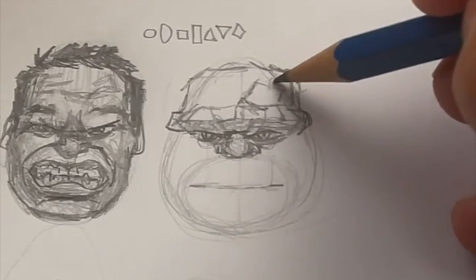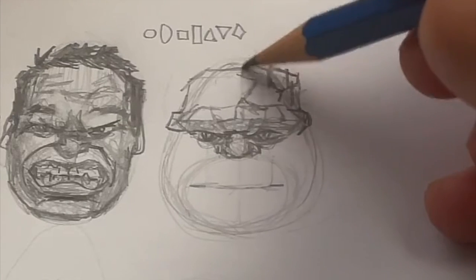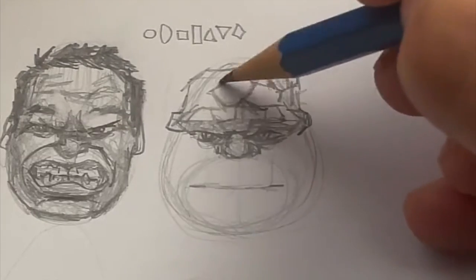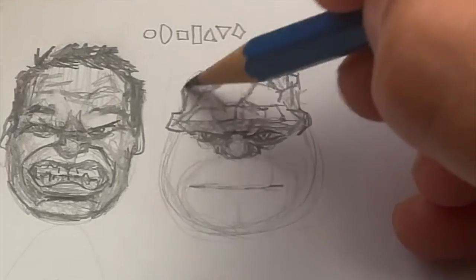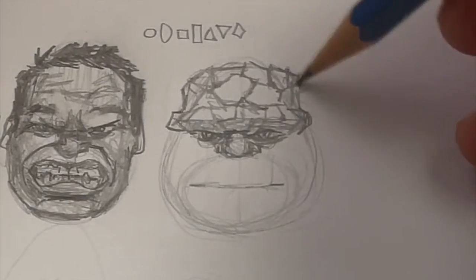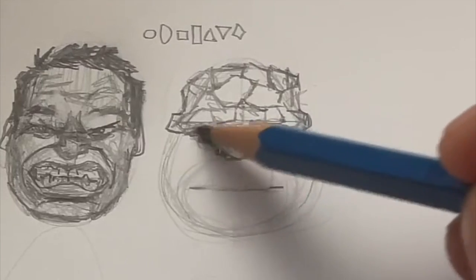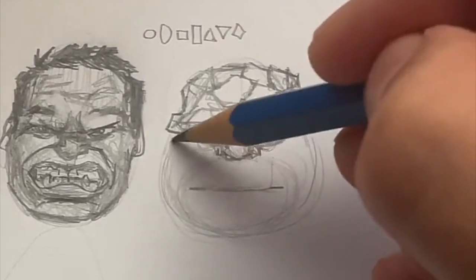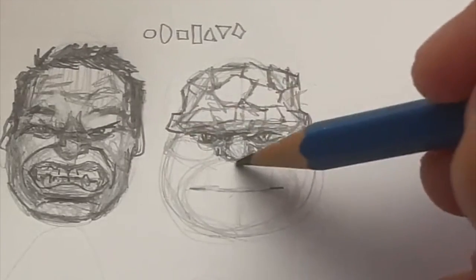When you're drawing the Thing, you don't want to make any of these rocks very symmetrical because they are rocks. So you just mix it up. Try not to fall into any symmetry, otherwise you might ruin the illusion. So go full shadow here. Maybe his cheekbones here and here.